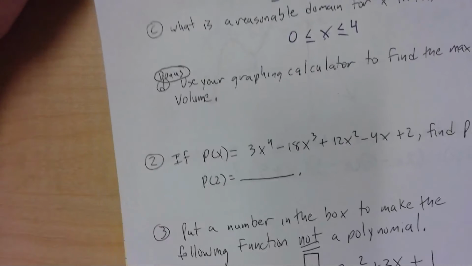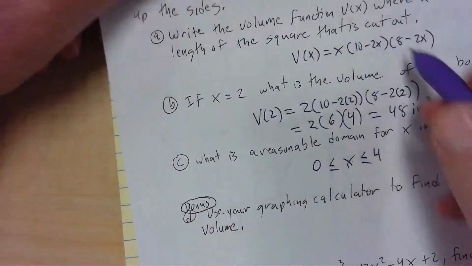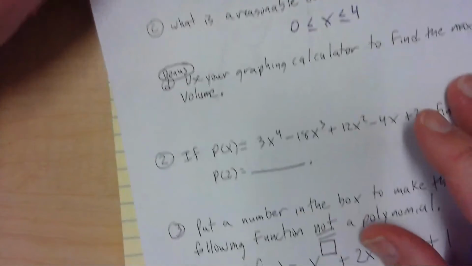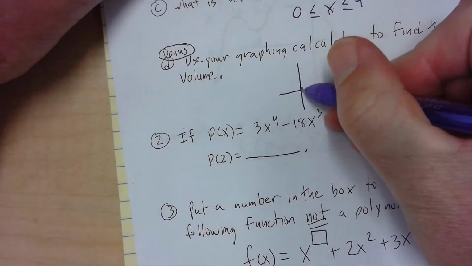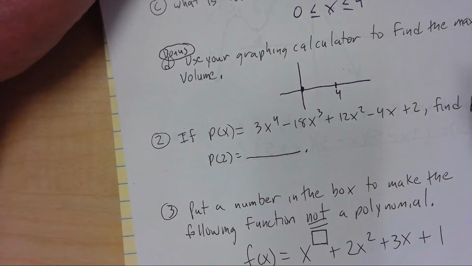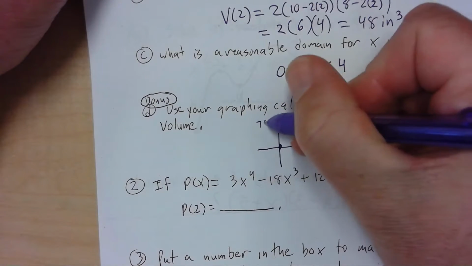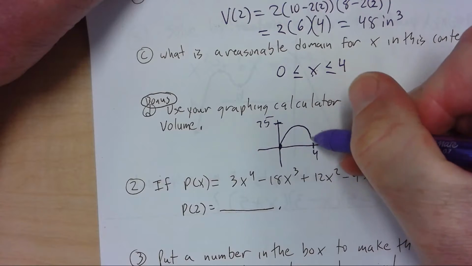Now, if you graph this on the graphing calculator, you would want to type in this equation up here. So you go to Y equals, you type that in, and then you want to go from 0 over to 4 for the window. So you hit the window key, and then since 2 gave me 48, you want to look as high as maybe 75. And so what happens is you're going to get a graph that kind of looks like this.